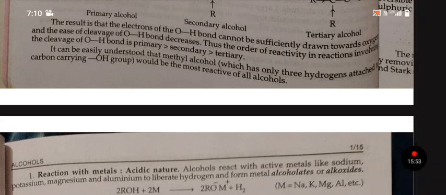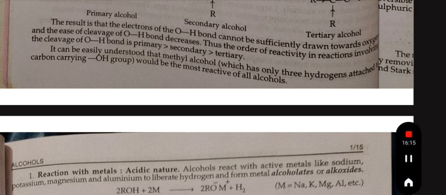Alcohols react with active metals like sodium, potassium, magnesium, and aluminium to liberate hydrogen and form metal alcoholates or alkoxides. 2ROH plus 2M will give 2ROM plus H2. This reaction suggests that alcohols are acidic in nature.